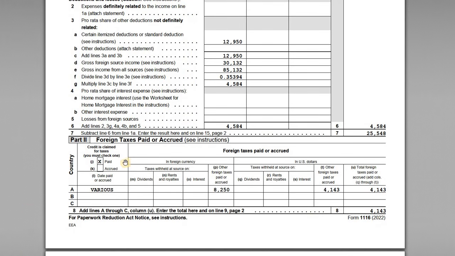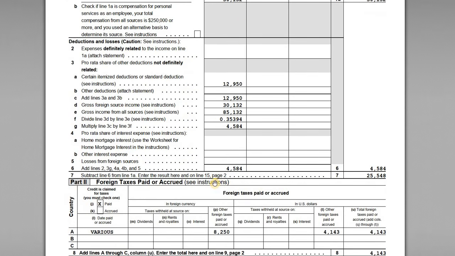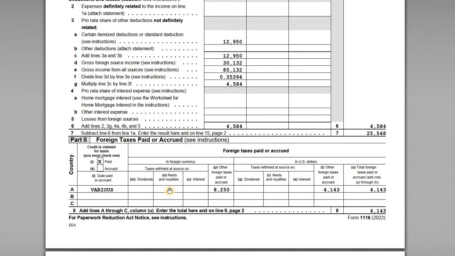All right, so now what about part 2? Part 2 is where you report the actual foreign taxes paid or if they were accrued. So on line A here, because we're sticking with column A, we don't have any other foreign taxes or foreign income to report. So on line A, the amount of taxes paid is reported in both the foreign currency and then the US dollar translated amount. So 8,250 Belize dollars, that was the foreign currency amount. And then that was the amount translated to US dollars, right? Remember using those spot rates on the date he was paid. And then for the date paid or accrued, because there are multiple line items here, you can put various. That's okay.